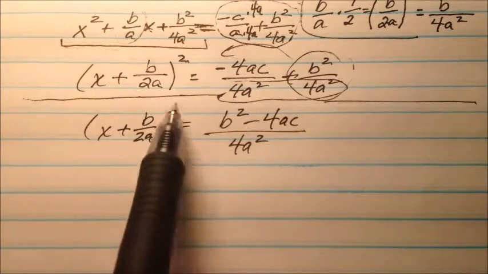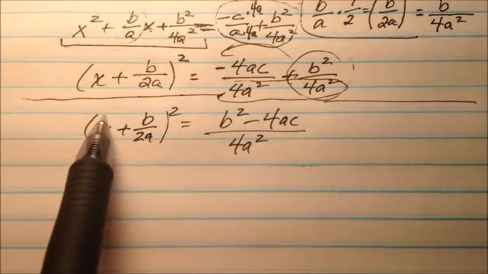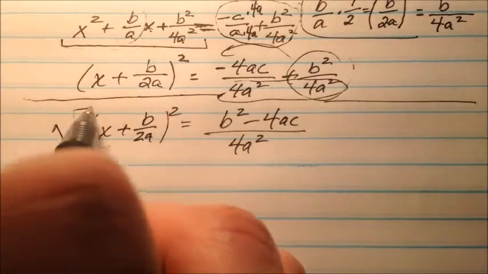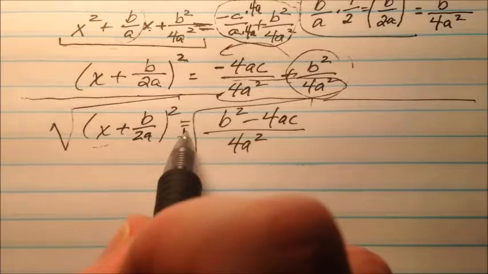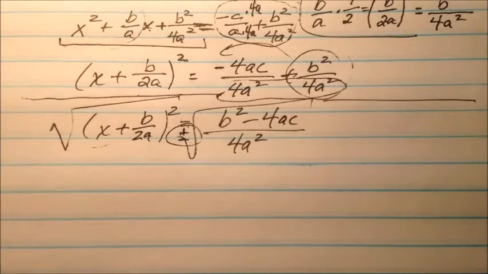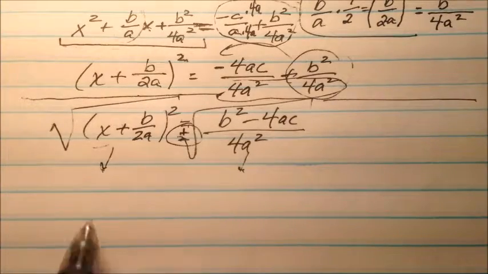Okay, so we have this perfect square over here, and we have this jumbled mess on the right side. And in order to release this x, I need to take the square root of both sides. But when you take the square root of both sides, I'm going to need a plus or minus to go in there with it. So let's bring everything down and see what this looks like.